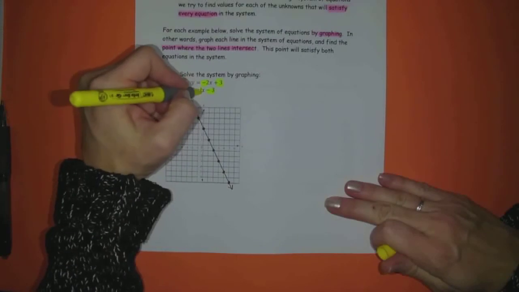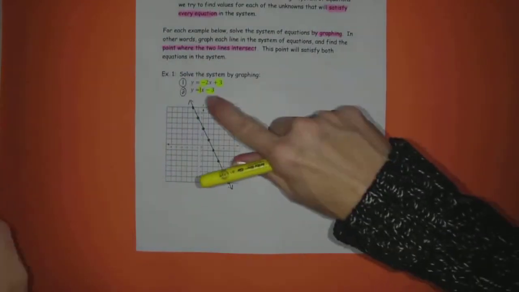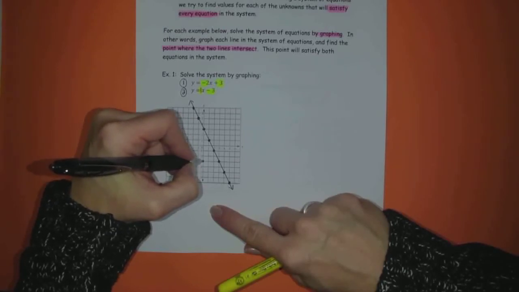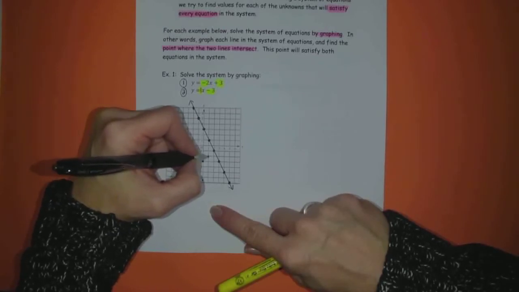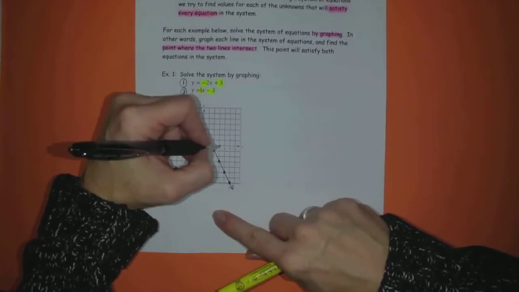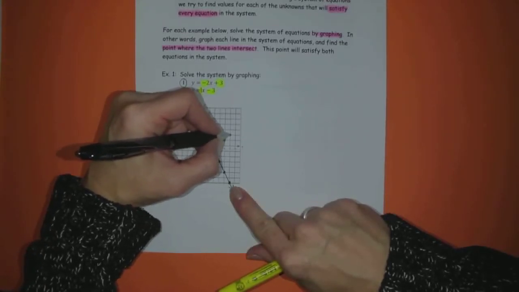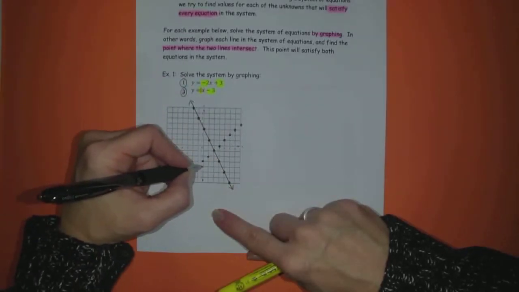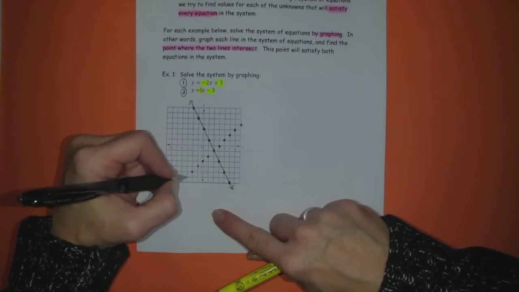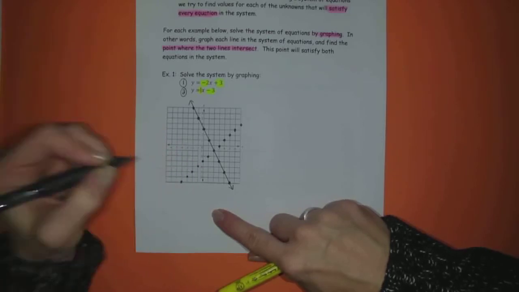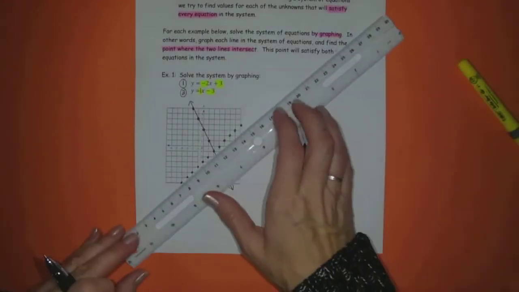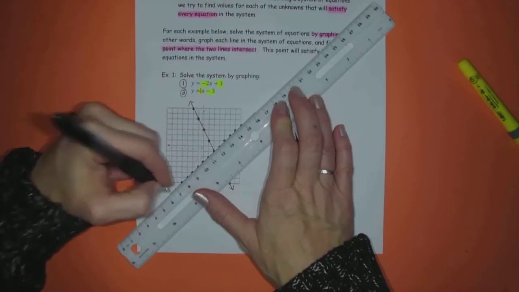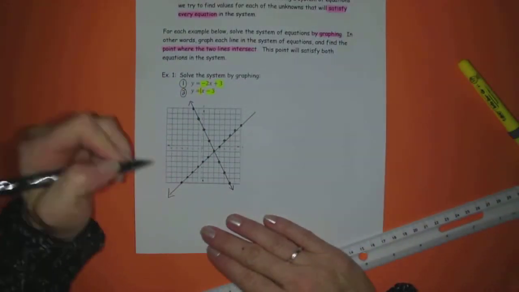So we're going to come down the y-axis to negative 3. 1, 2, 3. And from there, my slope is up 1, right 1, up 1, right 1, up 1, right 1. And I'm going to keep on doing that as far as I can go till I run out of room. And I can also do the opposite. I can come down 1, left 1 to get some points in the other direction. And I'm going to draw that line. And hopefully they intersect somewhere, which I think by now you can see that they do.